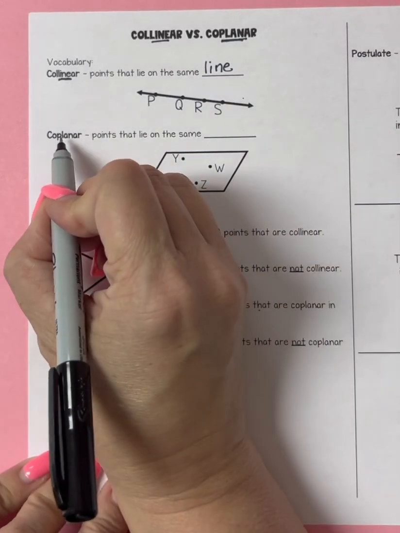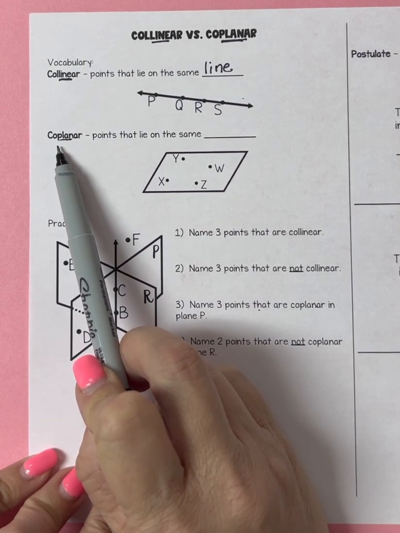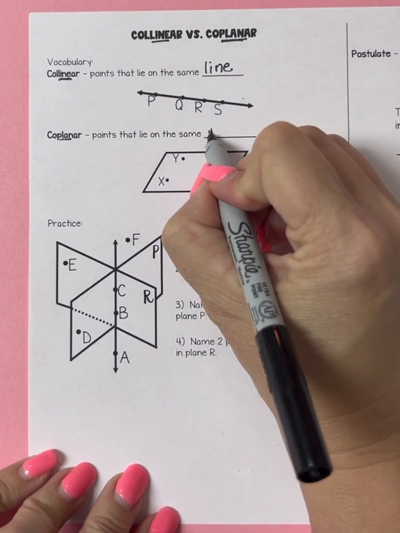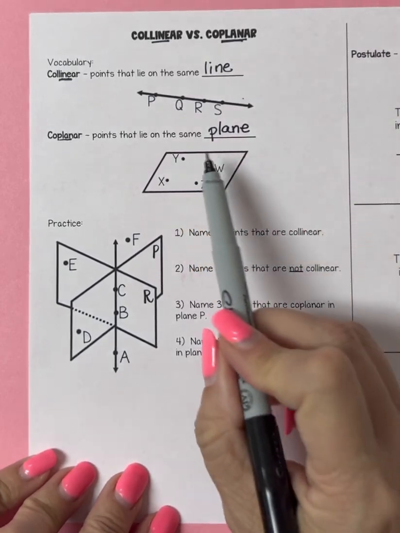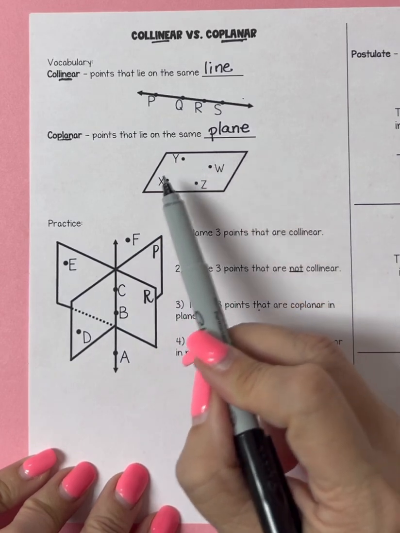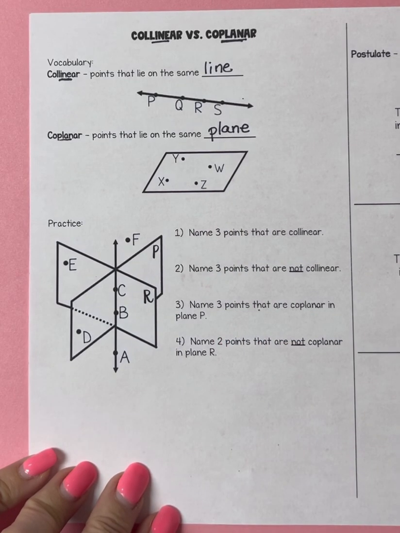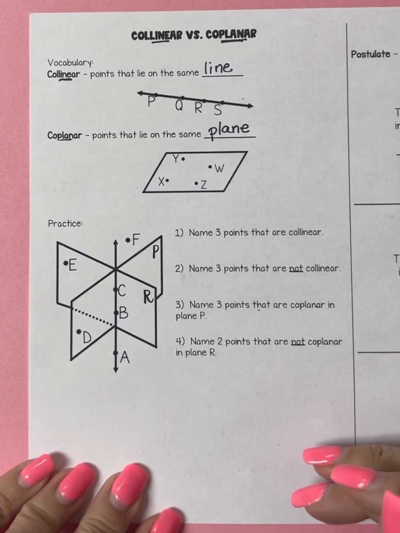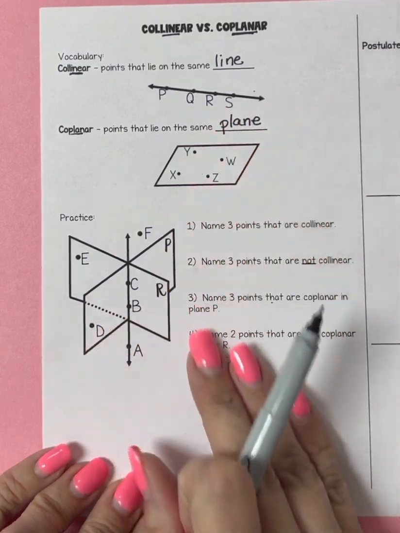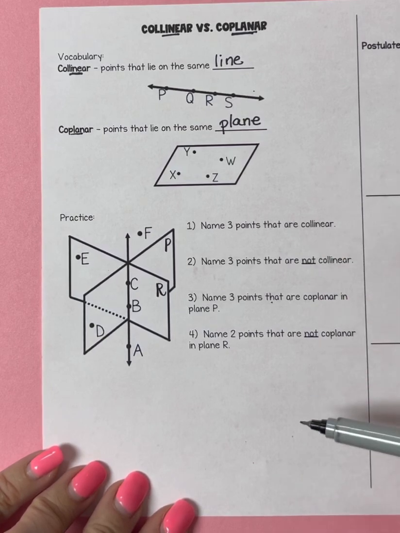Coplanar, remember it has the word plane in the middle of it. Co means together or same or with. So all the points on the same plane. Points that lie on the same plane. So all of these points, see this plane right here, looks kind of like a slanted piece of paper? That's a plane. Point Y, point X, point W, and point Z, they're all on the same plane, so they are coplanar. Okay, so what I want you to do now if you're doing these notes is pause the video and see if you can come up with the answers to these questions.